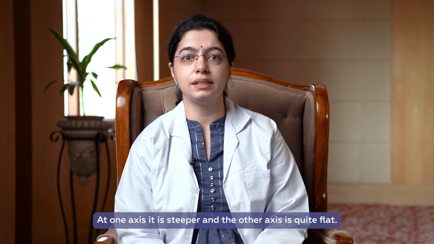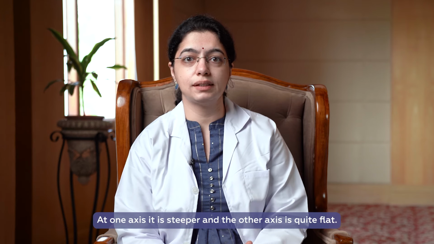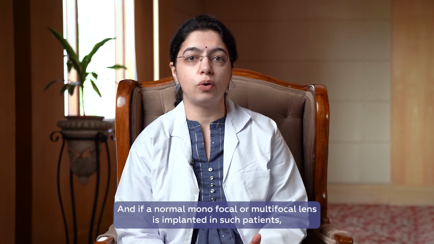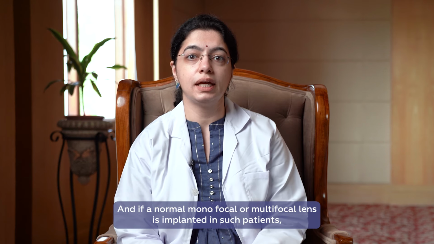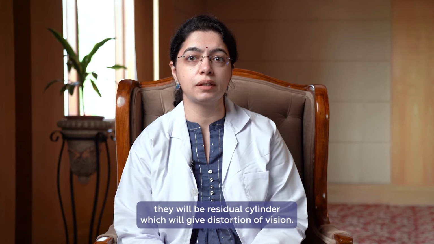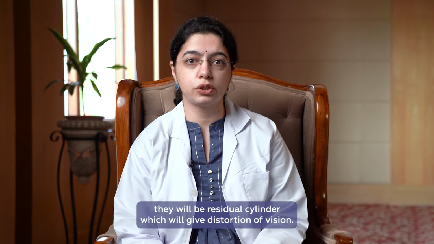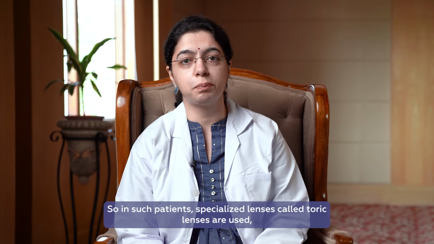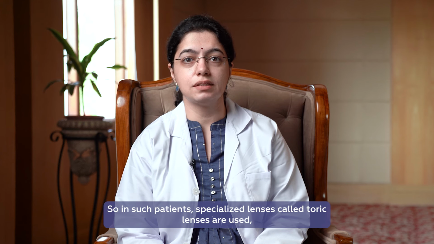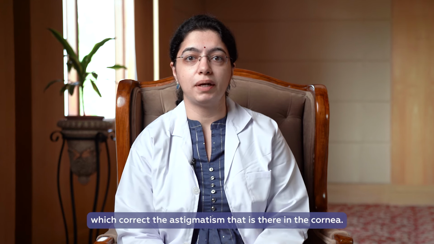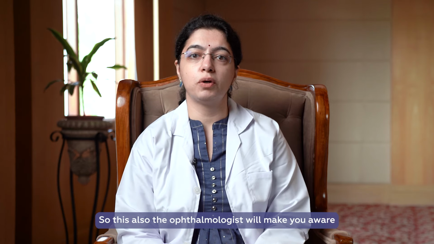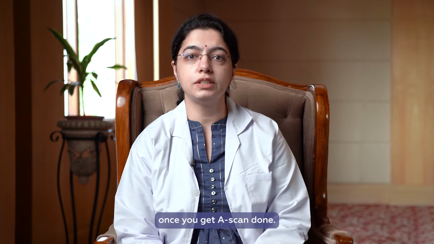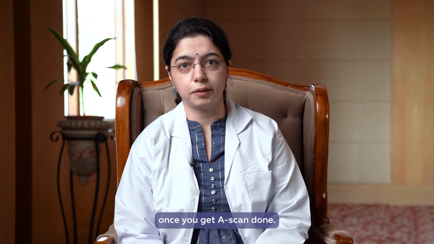At one axis it is steeper and the other axis is quite flat, and if a normal monofocal or a multifocal lens is implanted in such patients, there will be residual cylinder which will give distortion of vision. So in such patients, specialized lenses called toric lenses are used, which correct the astigmatism that is there in the cornea. So this also the ophthalmologist will make you aware once you get the A scan done.